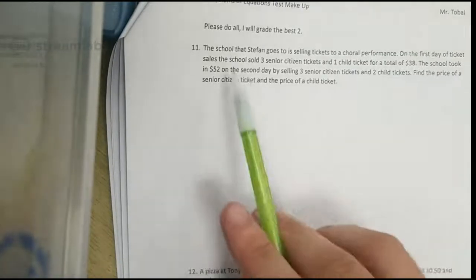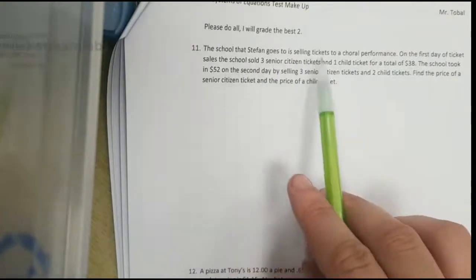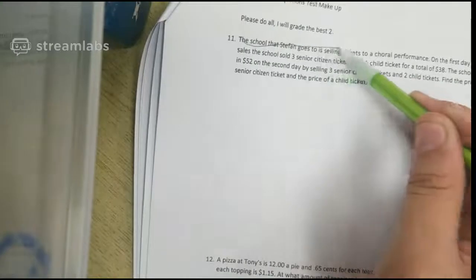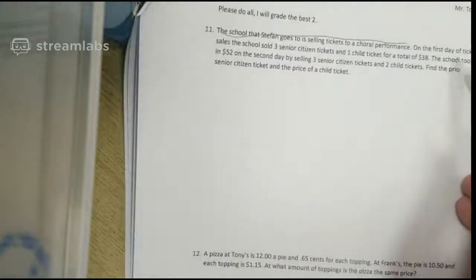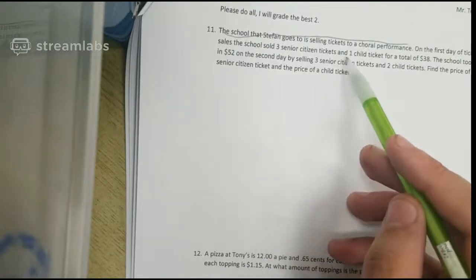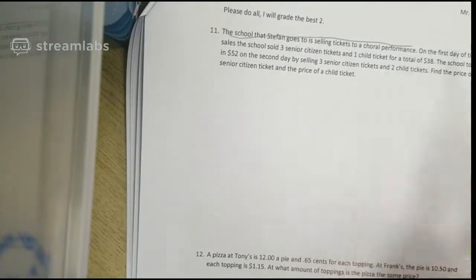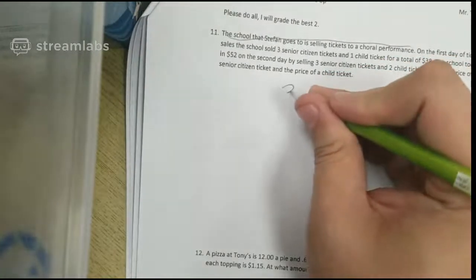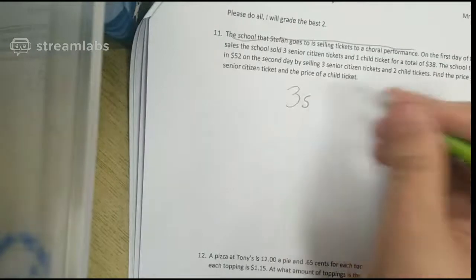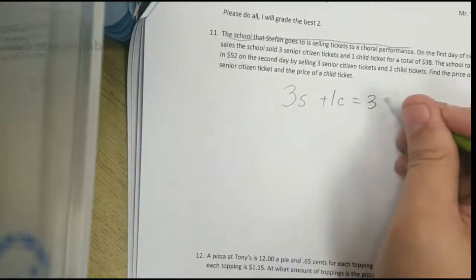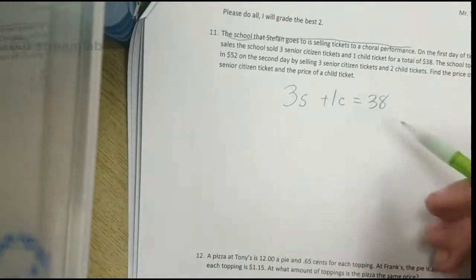Okay. The school that Stefan goes to is selling tickets to a caroling performance. So that sentence is completely worthless. If you want to cross it out, that's fine. Who cares about Stefan? On the first day, the ticket sales of the school sold 3 senior citizens tickets and 1 child ticket for $38. That's a very important sentence. So on the first day, we could write that 3 senior citizens, so I'm going to put S for that, plus the 1 child ticket netted them the cost of $38, or they earned $38, I should say.